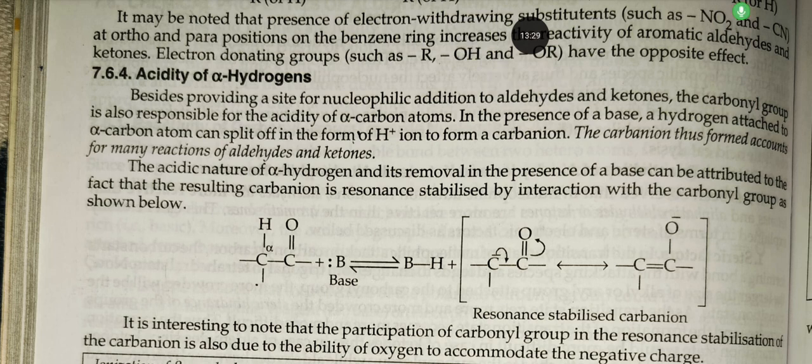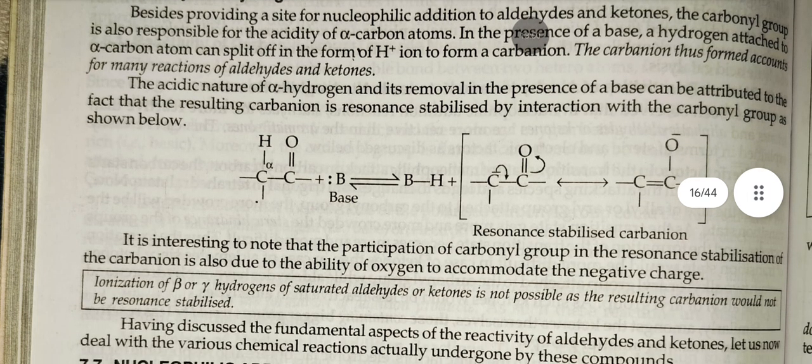In the presence of a base, a hydrogen attached to the alpha carbon can split off as H plus to form a carbanion, and the carbanion thus formed accounts for many reactions of aldehydes and ketones. The acidic nature of the alpha hydrogen and its removal in the presence of a base can be attributed to the fact that the resulting carbanion is resonance stabilized by the interaction with the carbonyl group, as shown below.